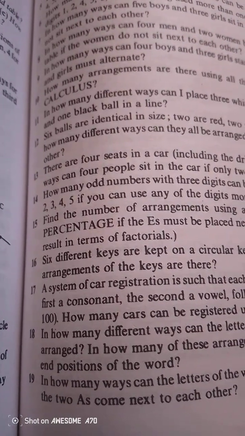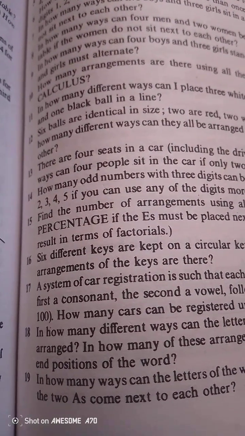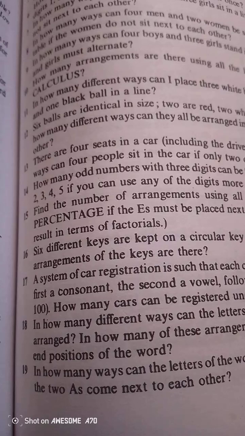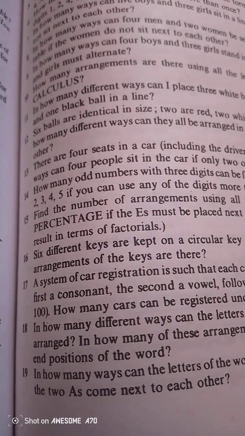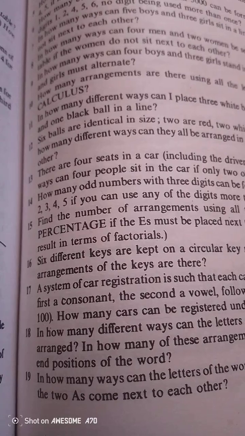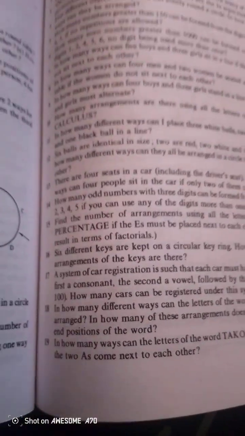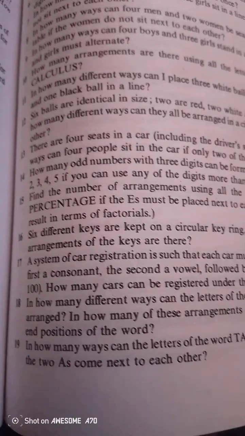Welcome to today's class. In today's class on permutation and combination, we will be looking at a question from Goldman on permutation from exercise 16.2, question number 17.